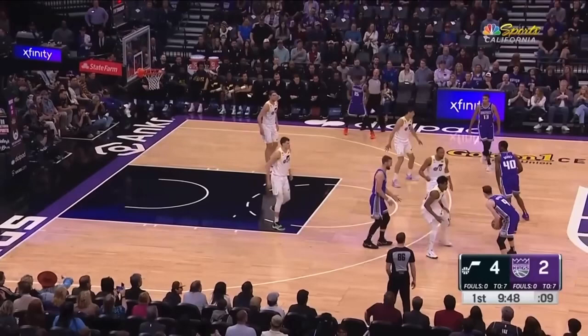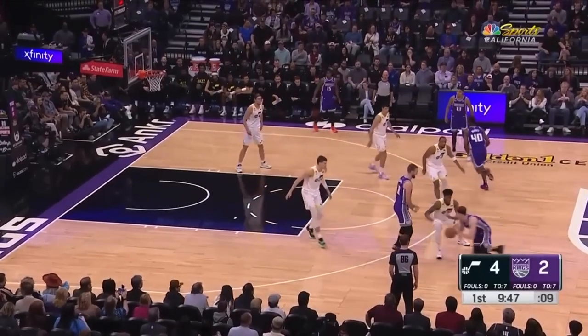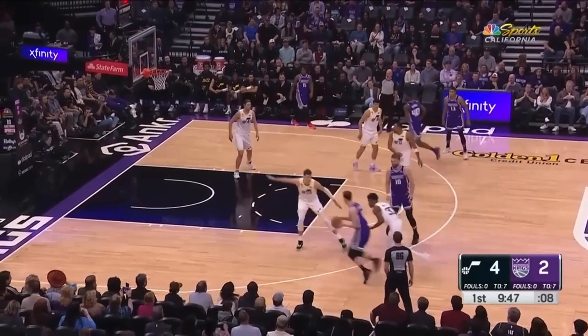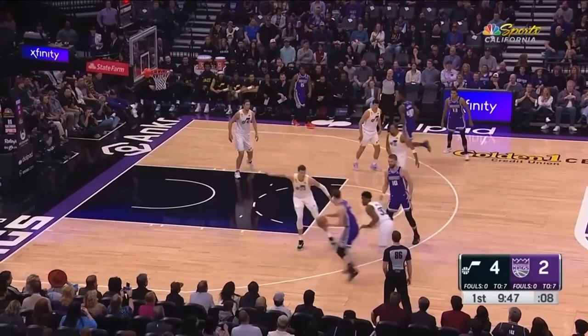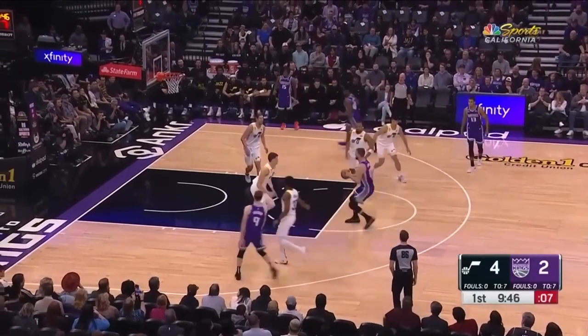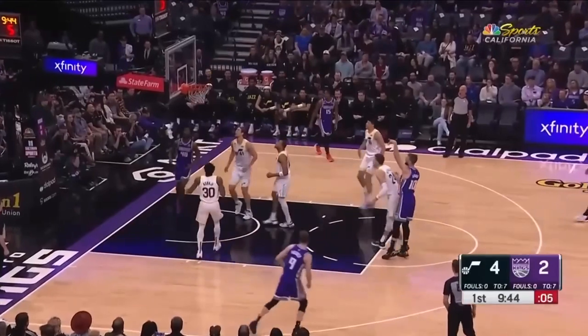Walker Kessler, you got to get up in a defensive stance when you're in drop coverage, okay? Because you've got to be able to see. Look at Walker. He's not doing that right now. He's not in a defensive stance. He should be in a defensive stance with his feet set right now, so that when this pass gets made here, he can shift over to Sabonis. See, look at Walker Kessler. Look where he's flying the other way. Now Sabonis is way too open.